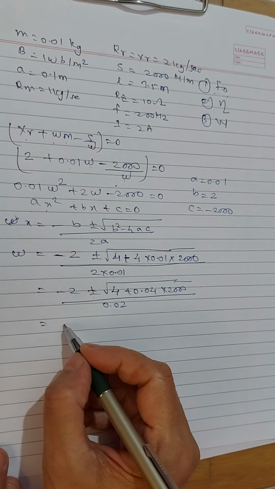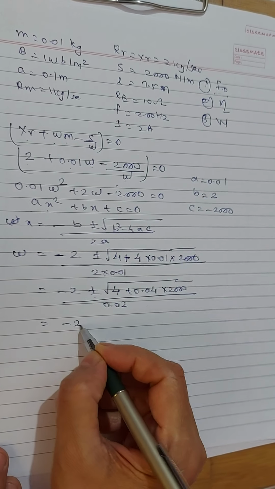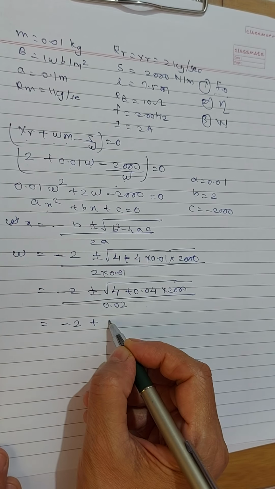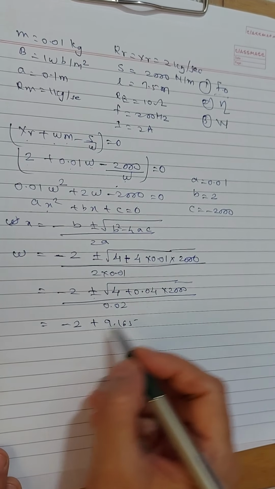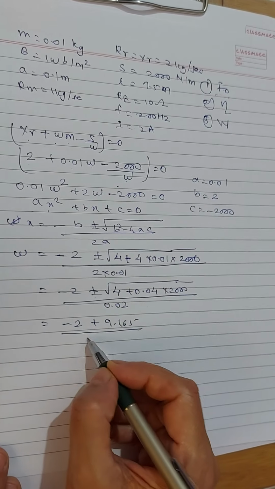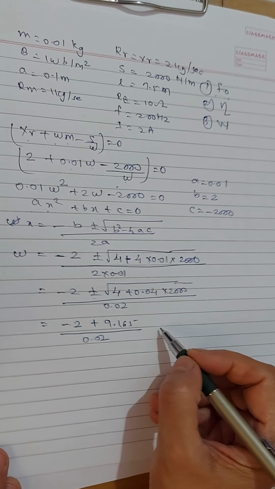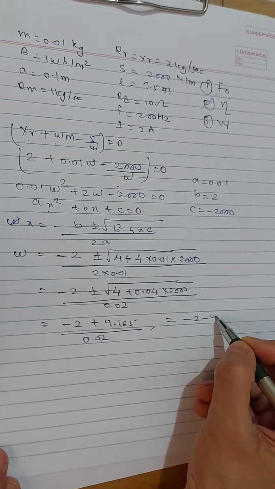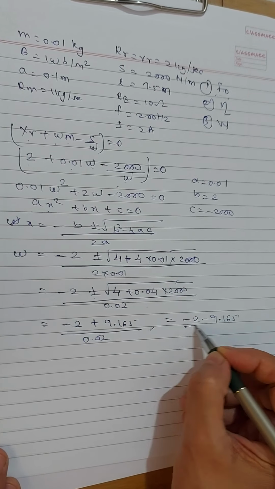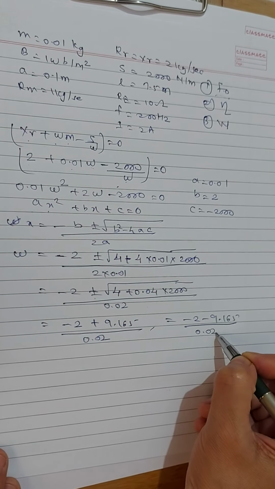The first answer will be minus 2 plus 9.165, which is the under root value of this, divided by 0.02, and the second choice will be minus 2 minus 9.165 divided by 0.02.